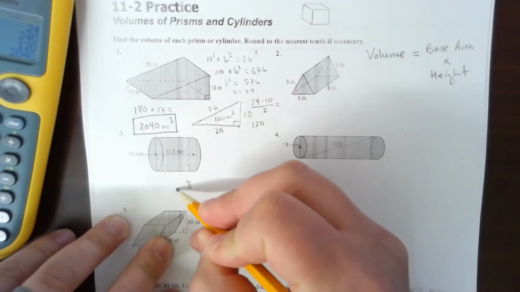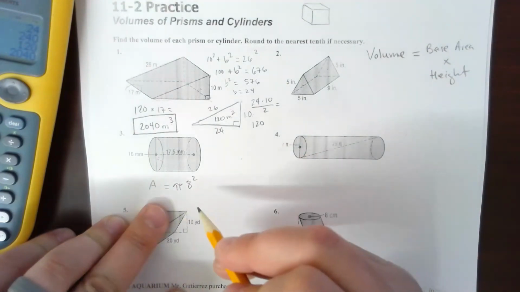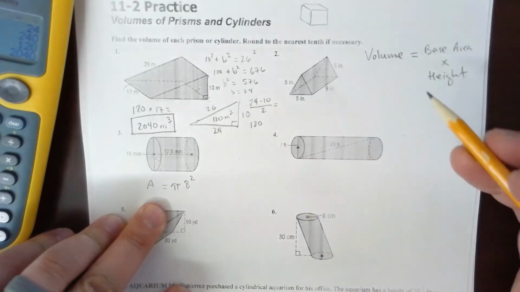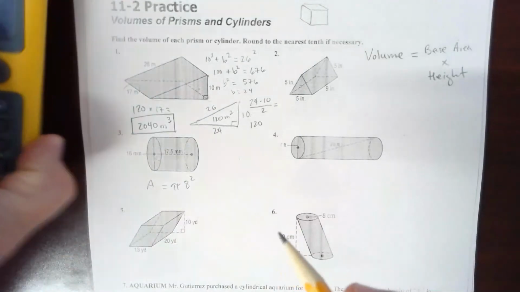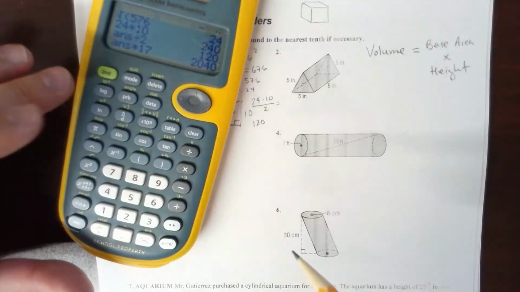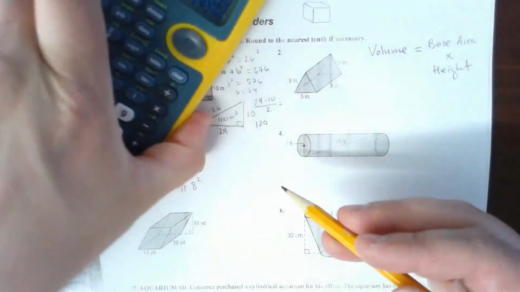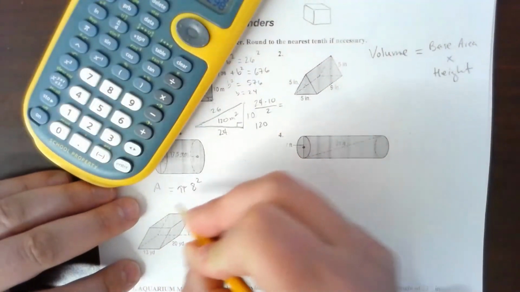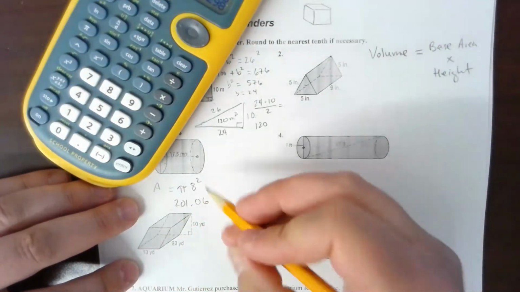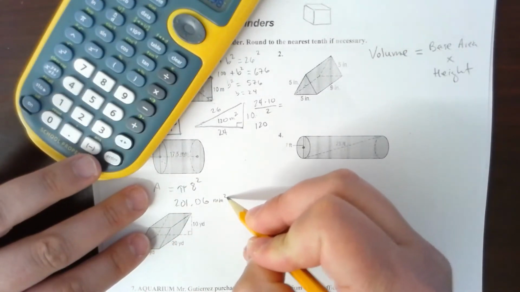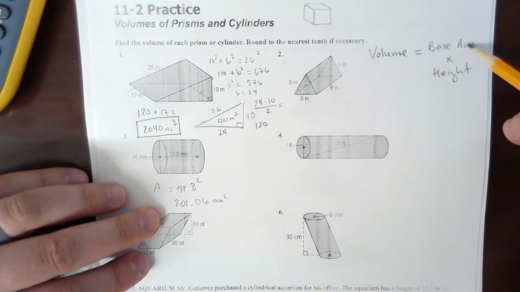So pi r squared is going to be my area of the circle, and once I find that, I will then need to times that area of the circle by the height to get the volume. So pi times 8 squared equals 201.06, and I'll round to the hundredths place here, and we're in square millimeters. So that's the area of the circle. That's my base area.